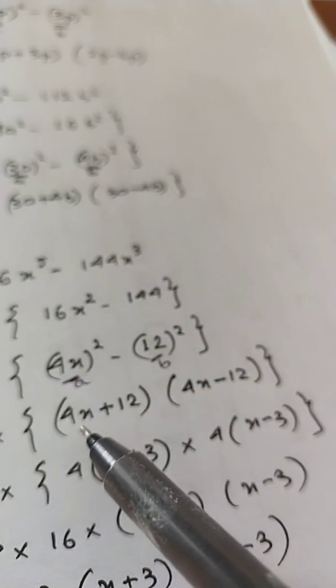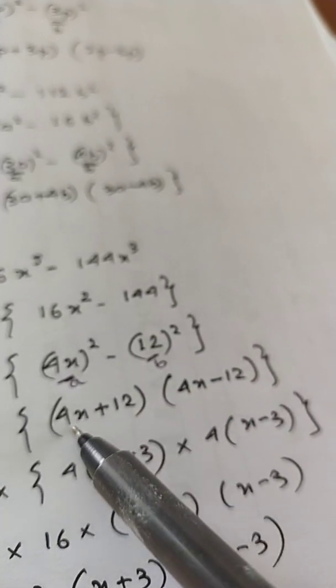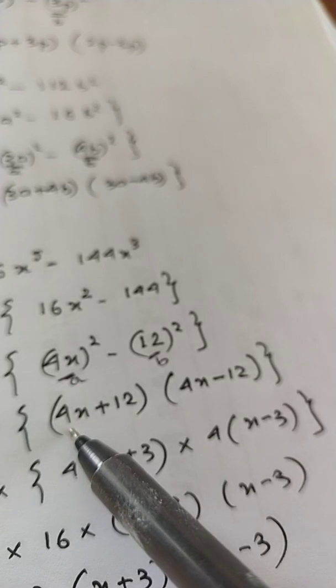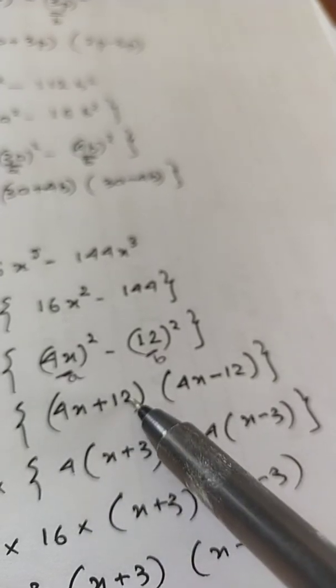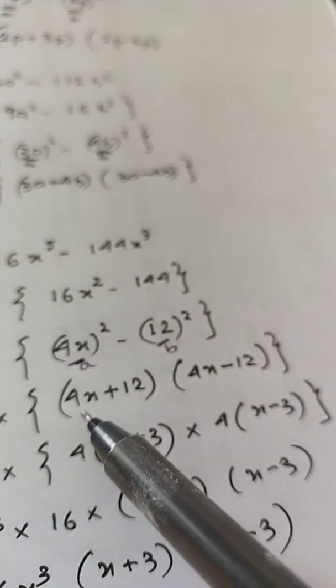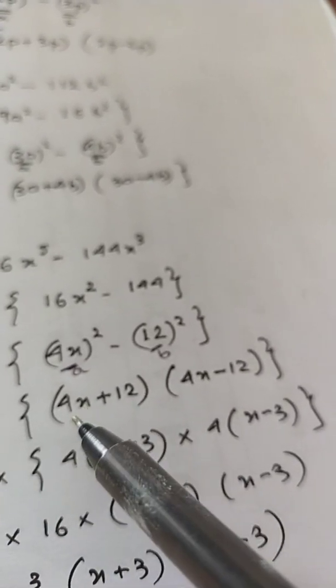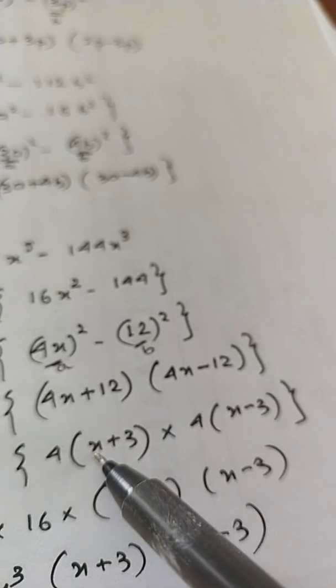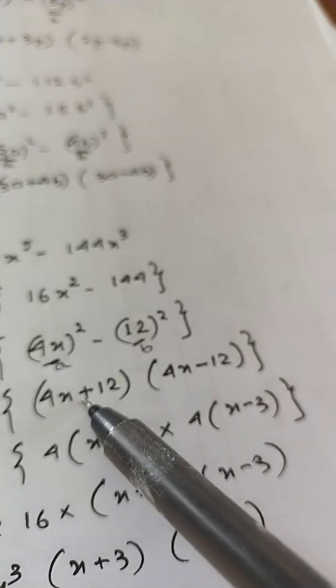Okay, now if we see that in this bracket we can take 4 also as a common, because this number is divisible by 4 and this number is also divisible by 4. So if you take 4 as a common, we'll keep this x cube outside only. If you take 4 as a common, and if you divide this 4x by 4, what will remain inside the bracket? X. Then we'll give the plus sign.